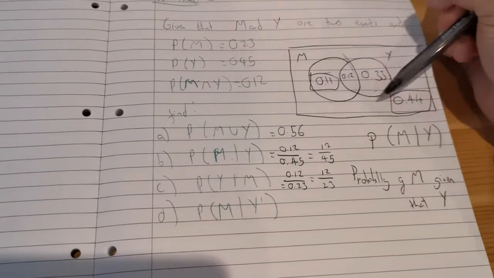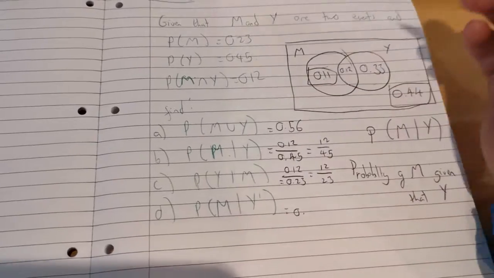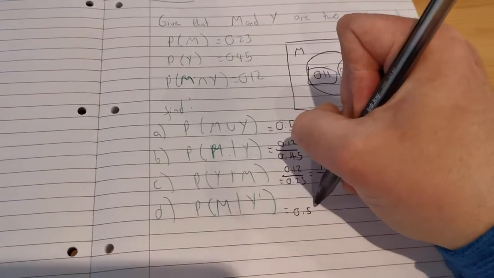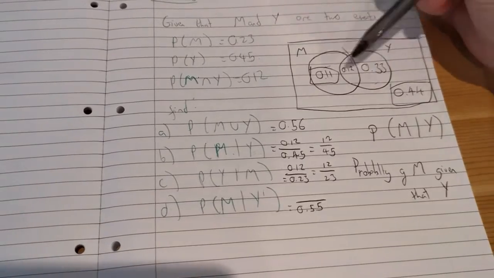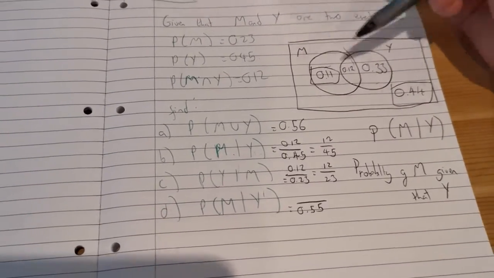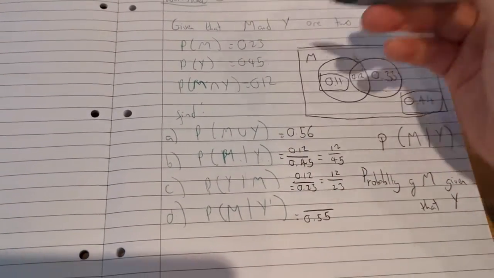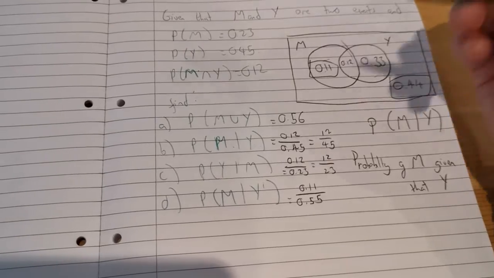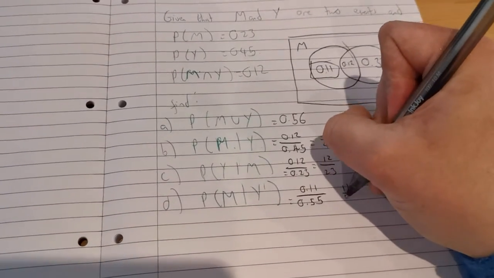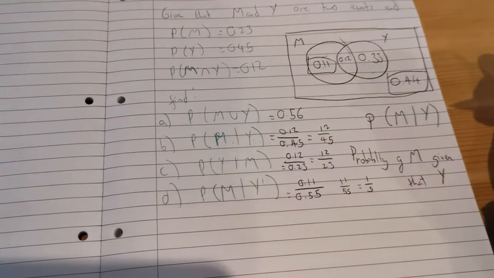I'm going to add those two together, so my total possibility is 0.55. Given that it's one of those, what's the probability that I have M? That's going to be my 0.11 section. So it's going to be 11 over 55, or 1/5.